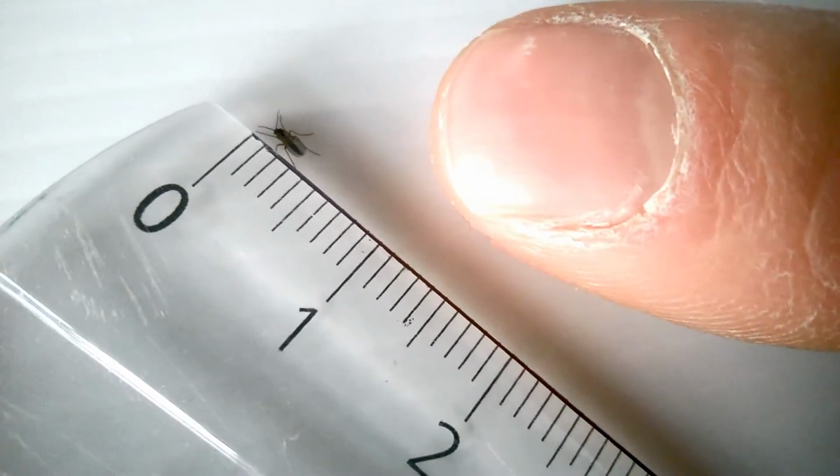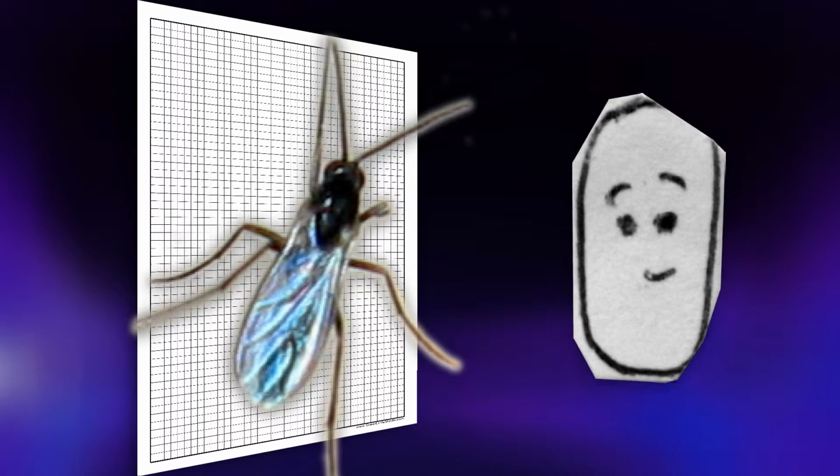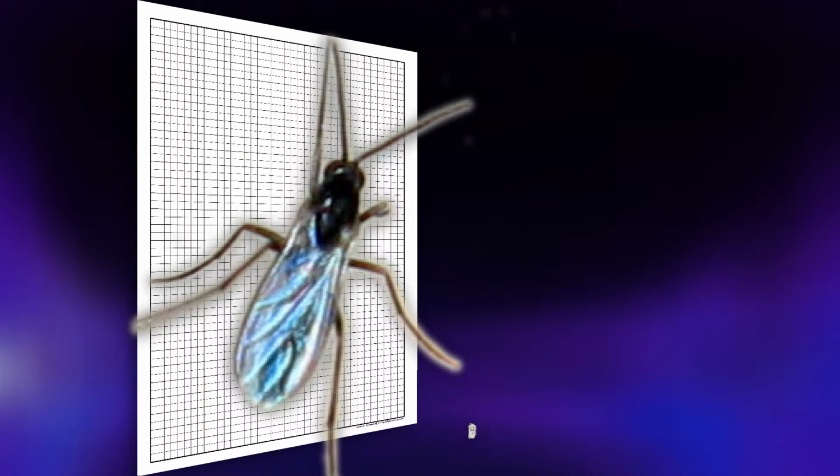They're only a couple of millimetres long. Fully grown people are usually somewhere between 1 and 2 metres tall, so that's about 1,000 times taller than a gnat. If you scaled a gnat up to the size of a human, a bacterium like Theo would be about the size of a gnat in proportion, because a gnat is about 1,000 times longer than a bacterium.